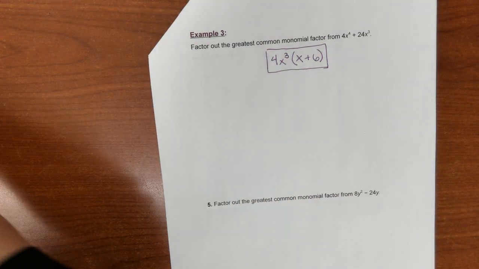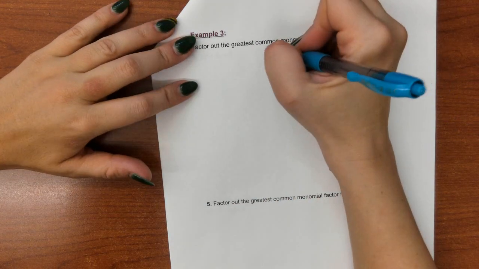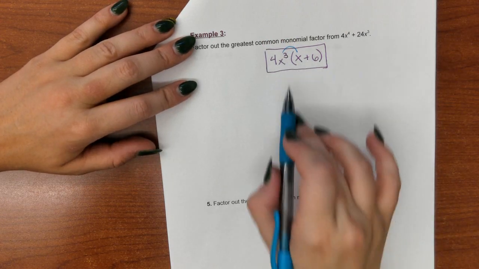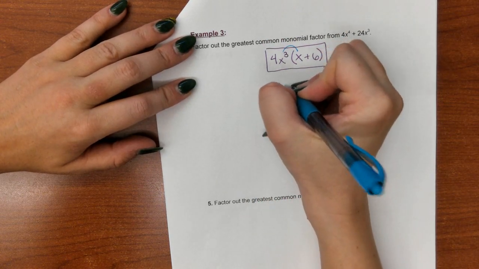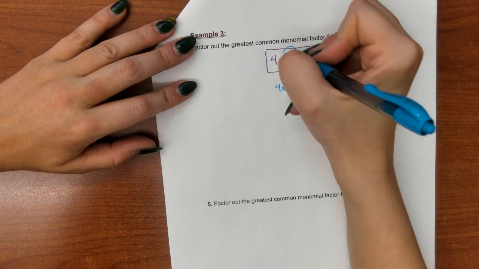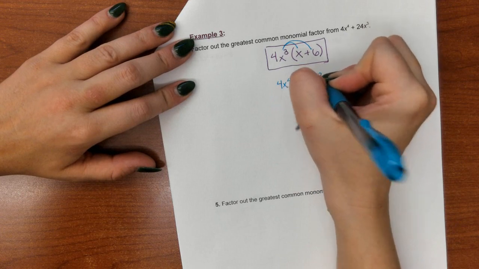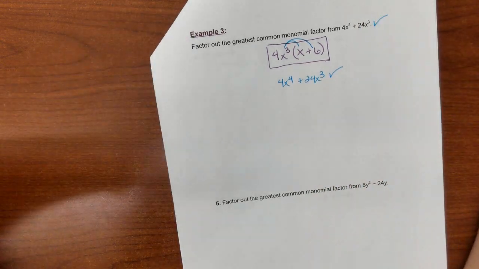And you can always double check it too. If you multiply it back in, 4x cubed times x, well, I add the exponents, this is going to be 4x to the 4th. 4x cubed times 6 will give me 24x cubed, and what do you know? Those match.